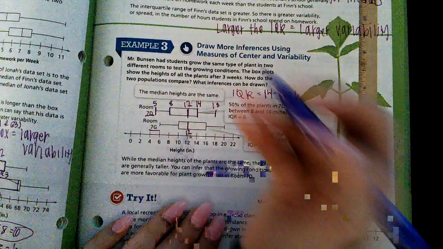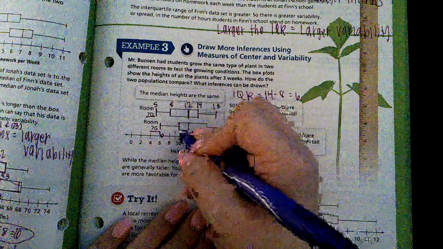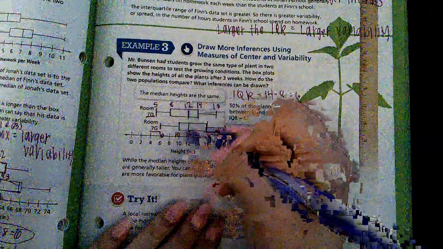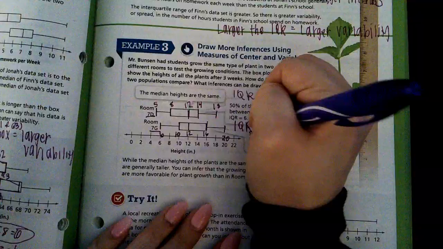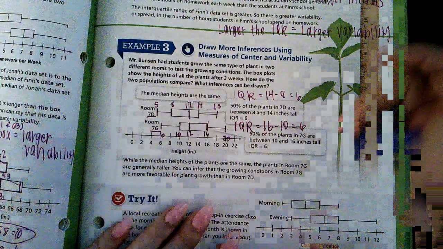Now if we look at 7G, we already said our median was 12. Our minimum is 6. Our maximum is 20. Our quartile 1 is 10, and quartile 3 is 16. And then our interquartile range is 16 minus 10, which gives us 6.